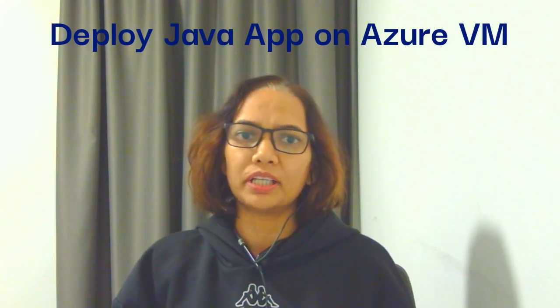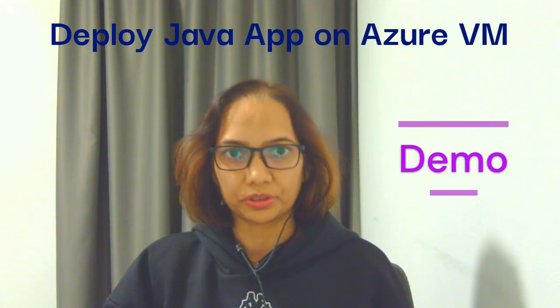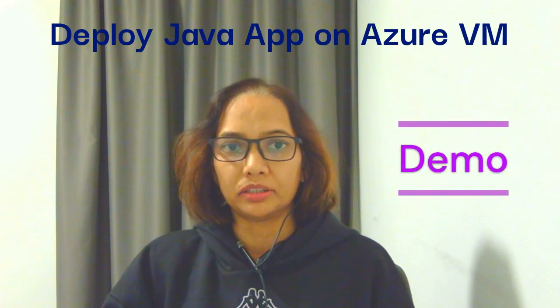Organizations now are utilizing the benefits offered by cloud. We shall now explore deploying our Spring Boot app on a virtual machine on Microsoft Azure. Important steps are: create an Azure account, create a virtual machine, install JRE and Tomcat, create a WAR file for our Spring Boot project, and then deploy. Let's start.